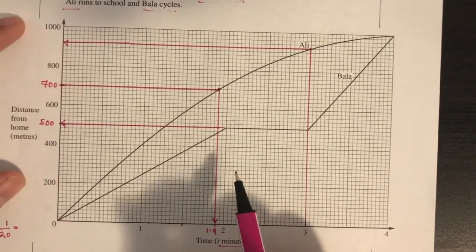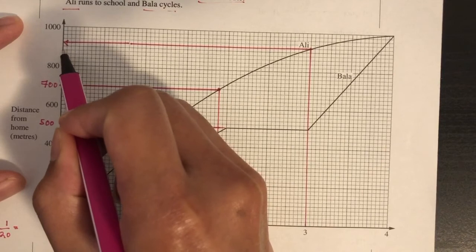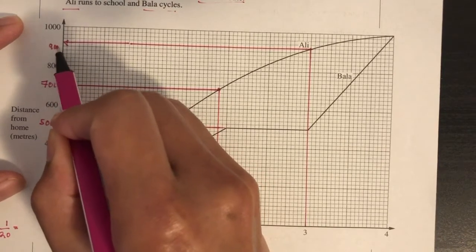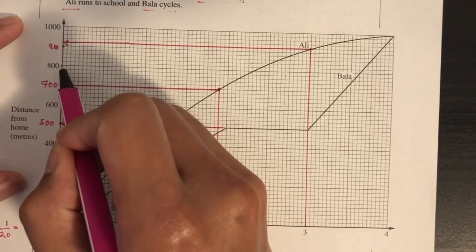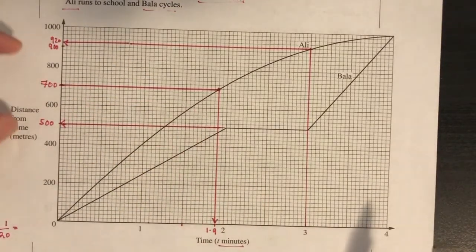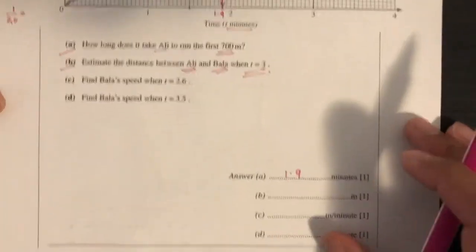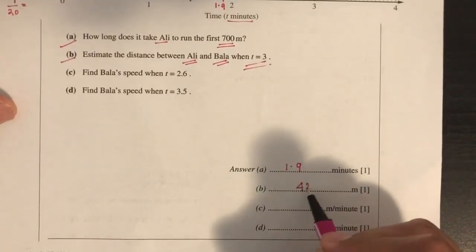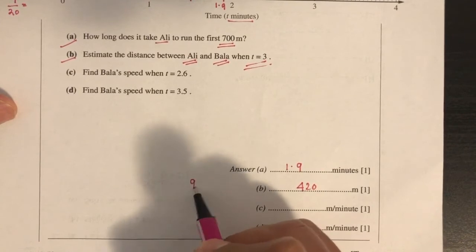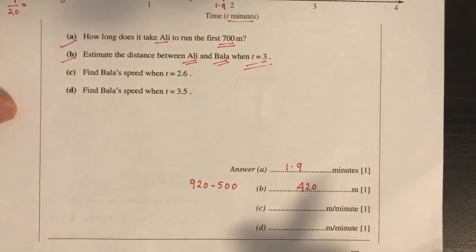So what is this value here? This one is, so I have 1, 2, 3, 4, 5. This is 900 for 5, and 6 will be 1. So it will be 920. So distance in between will be 920 minus 500. That will be 420. So distance in between is 420 by 920 minus 500. That's how you have 420.